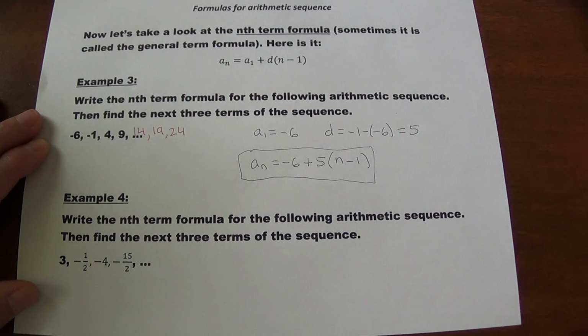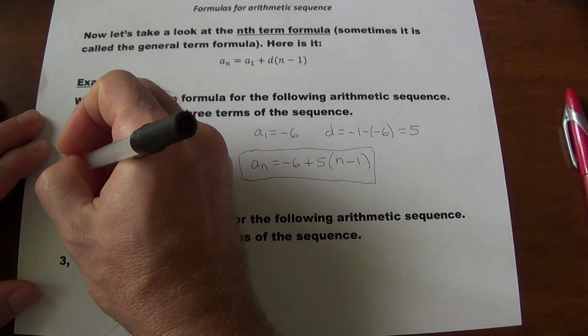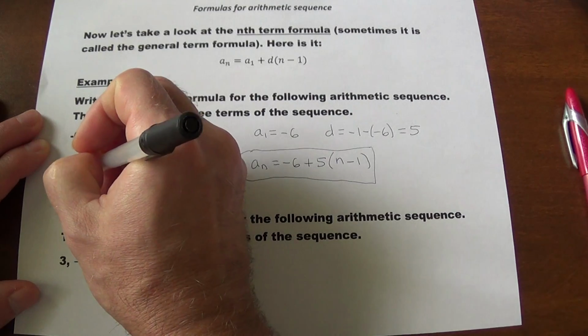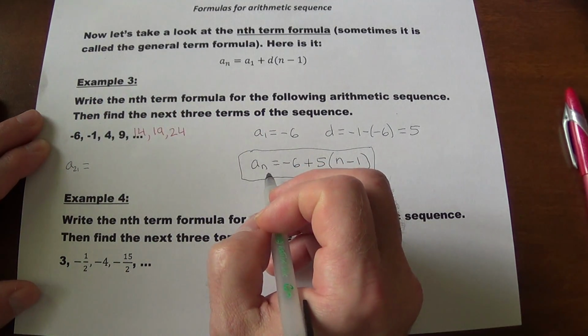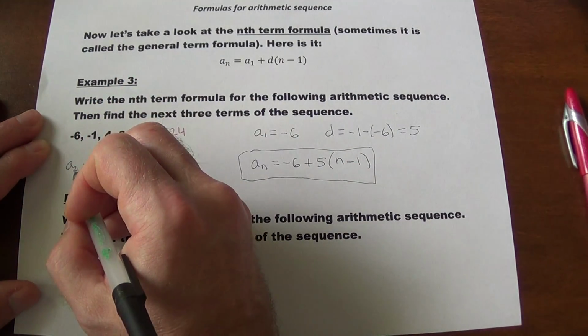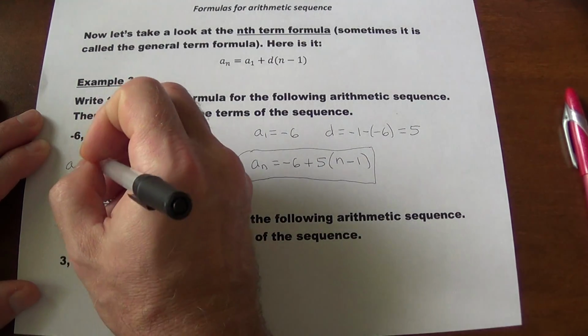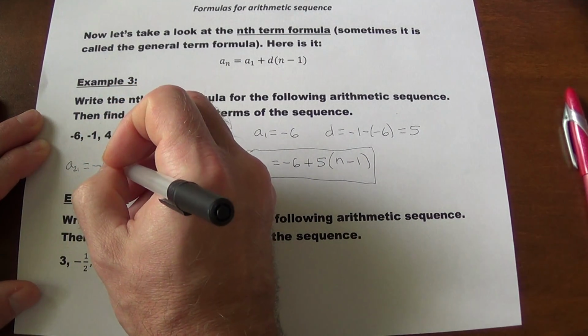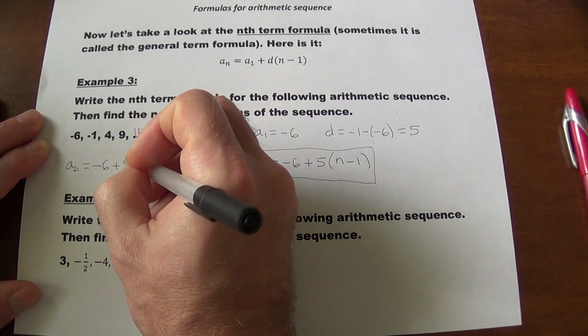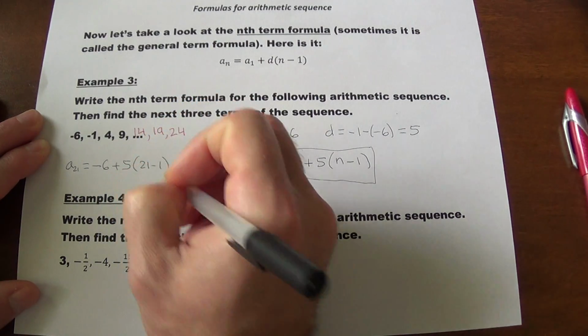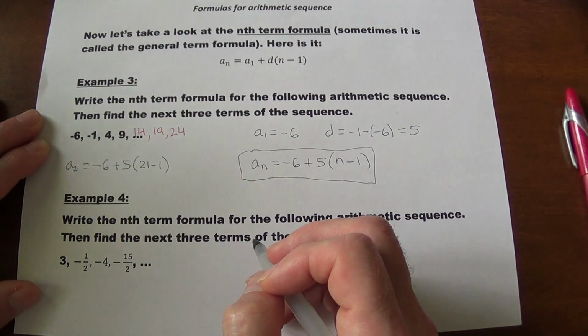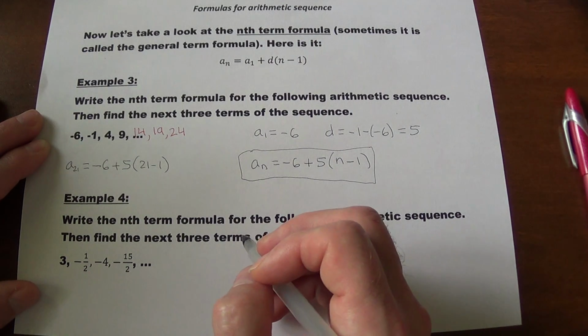But here's an example. If I want to find, let's say, the 21st term of this sequence, all I need to do is use 21 for n. So I'm going to write negative 6 plus 5 times 21 minus 1. And then we do the math.